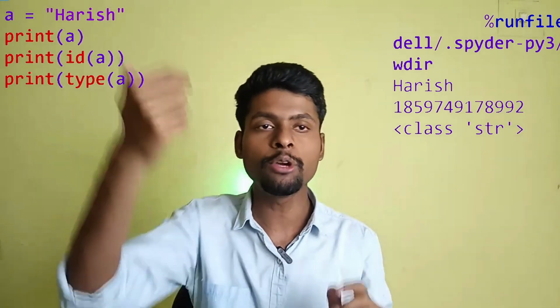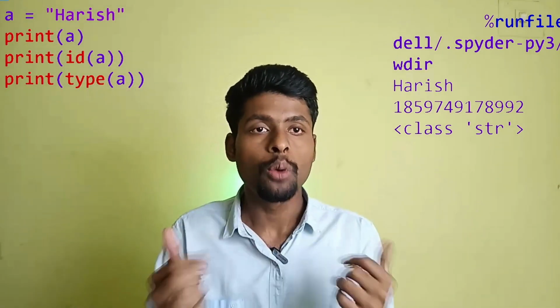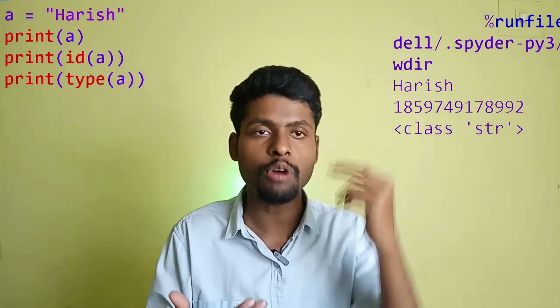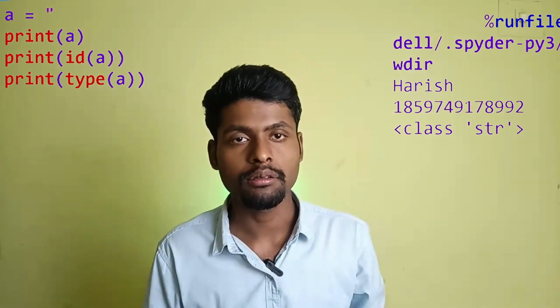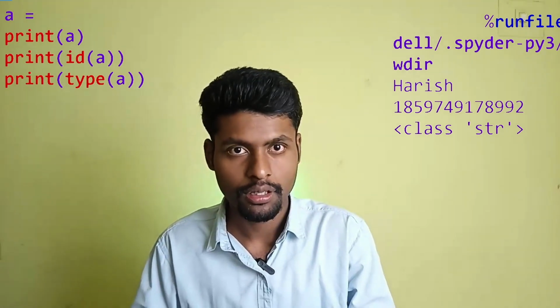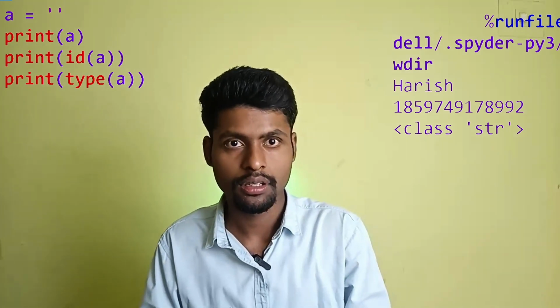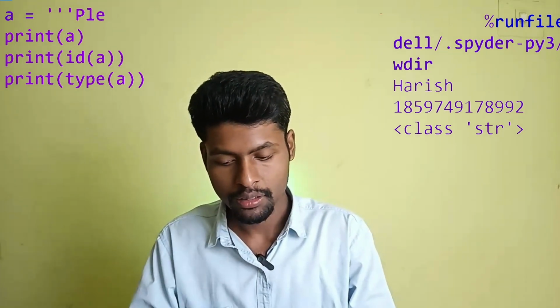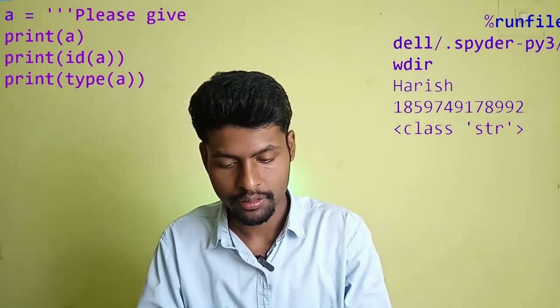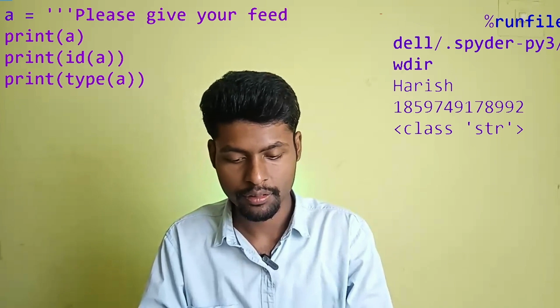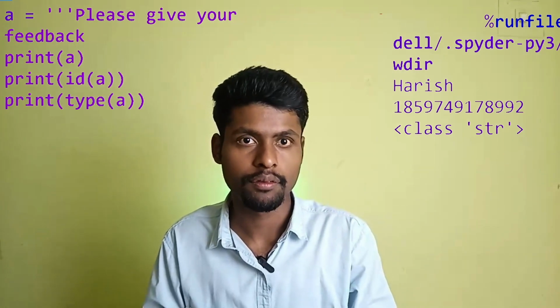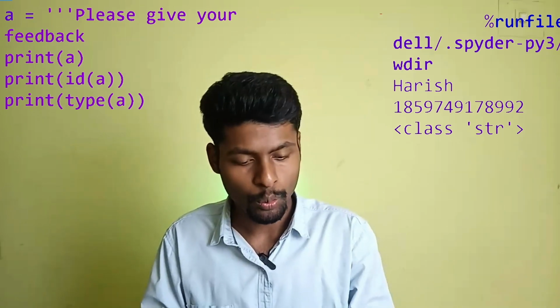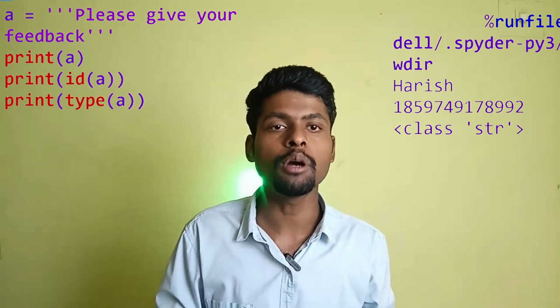Next, I'm going to give my string value within triple quotes. While giving a string value within triple quotes, we can give multiple line string values. For example, within triple quotes, we can give a multi-line string value.